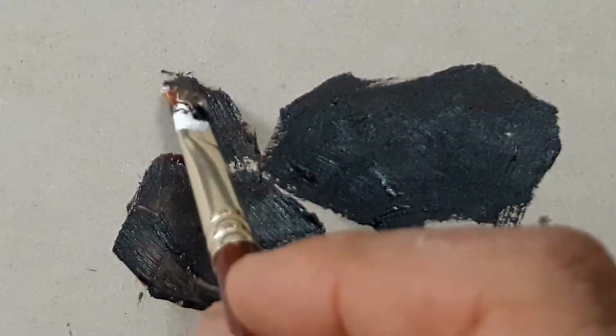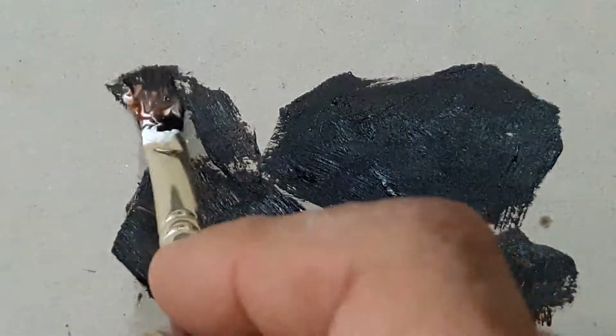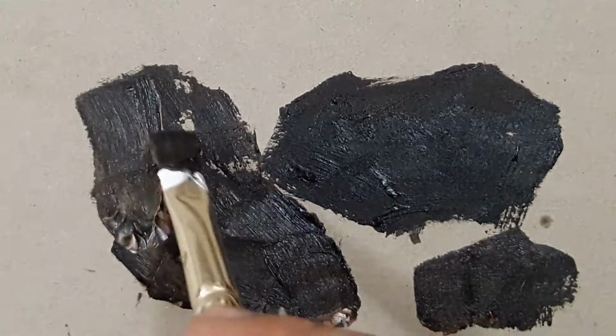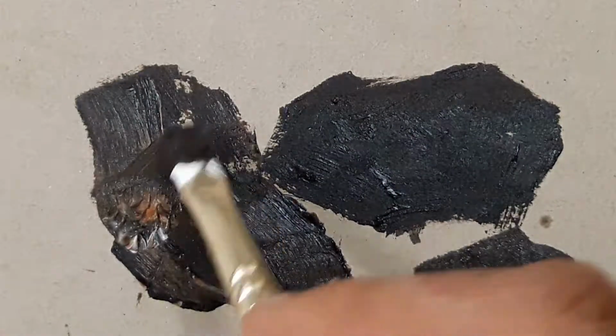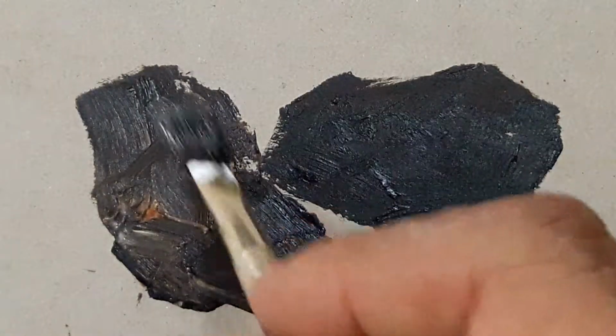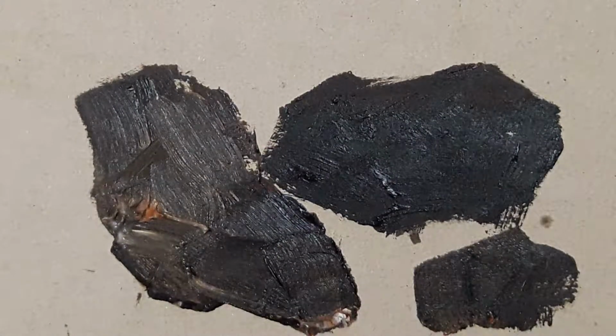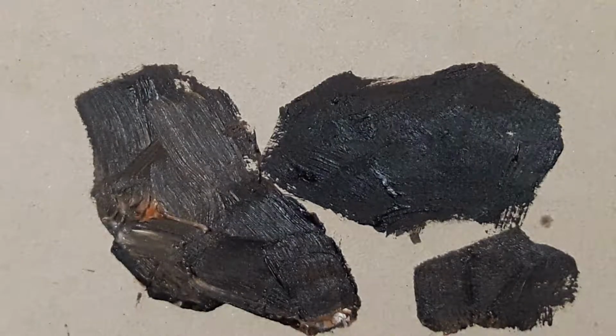Or we may make this one a little bigger. Now allow this base coat for all the angular rocks to dry.